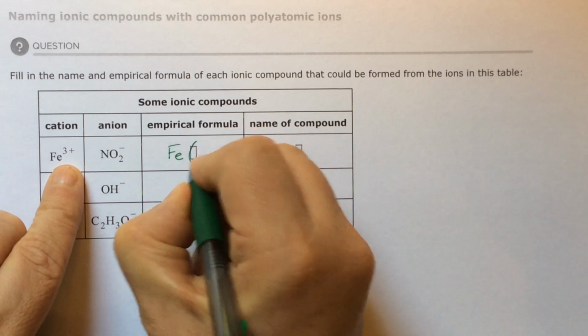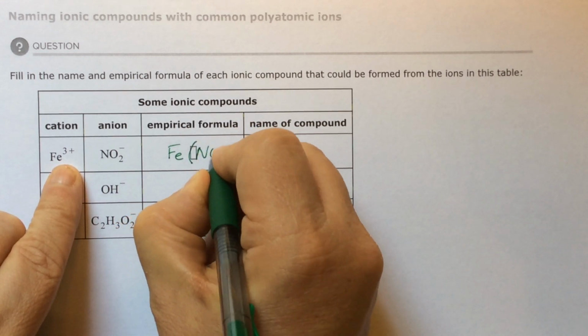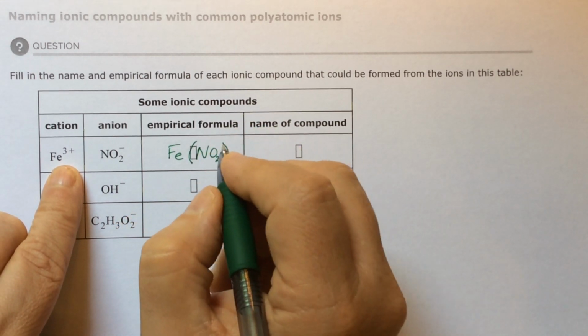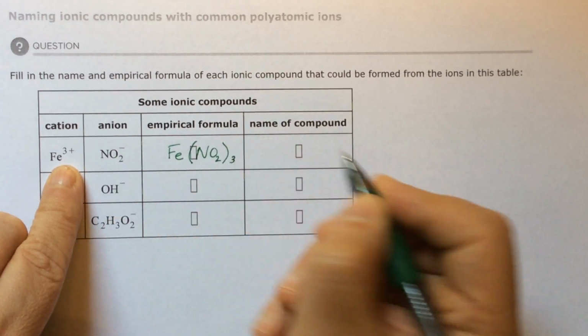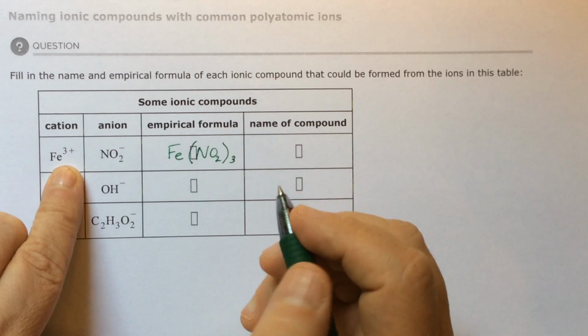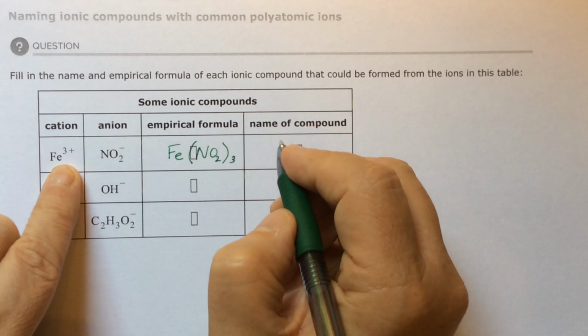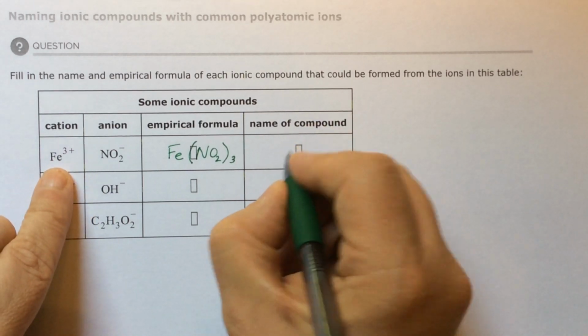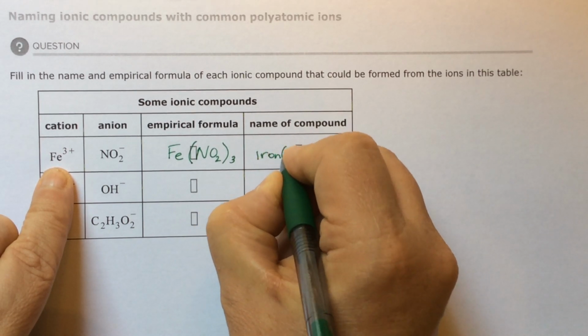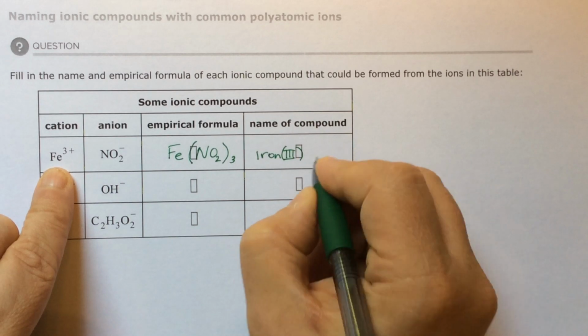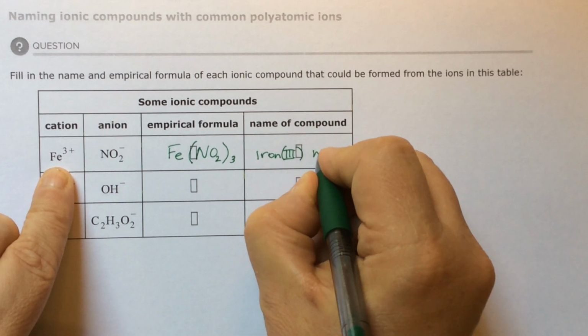So I'm going to need parentheses. So this is NO2, parentheses again, and then I need 3 of them to balance, so I'm going to have 3. And so when I name this, I can't just name it iron nitrite since there's other charges. I need to name it iron 3. So it's iron, Roman numeral 3, space, nitrite.